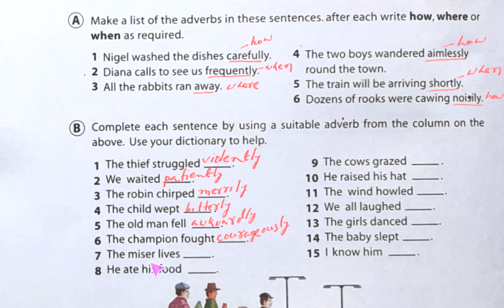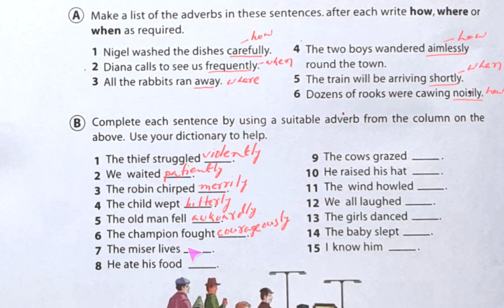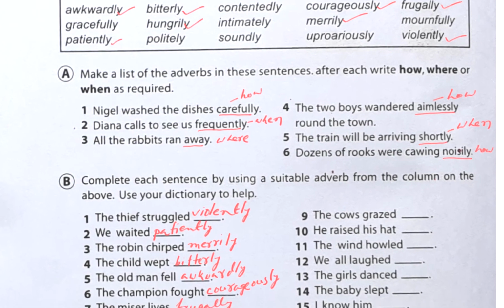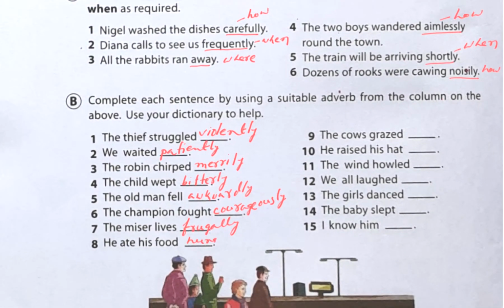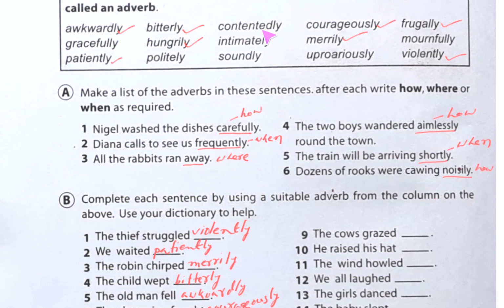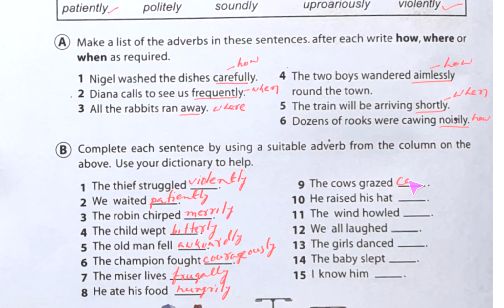Next one, the miser lives. How? The miser lives, let's see, it is frugally. So we can write here frugally. Next one, he ate his food. He ate his food hungrily. Hungrily, we can write here. Okay. So next one, number 9. The cows grazed. How? Contentedly. This one will be in number 9. Contentedly.